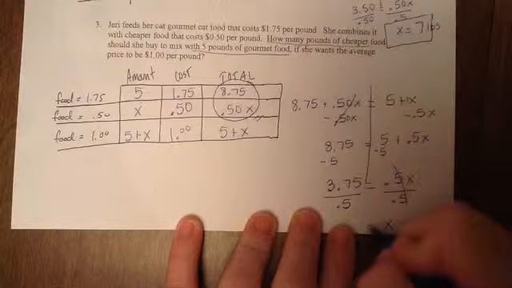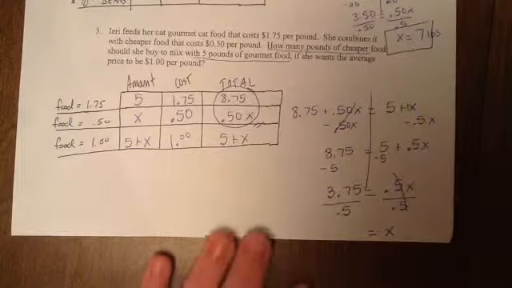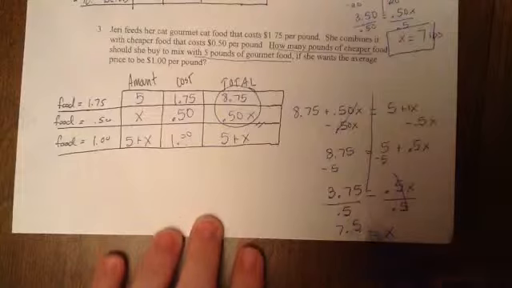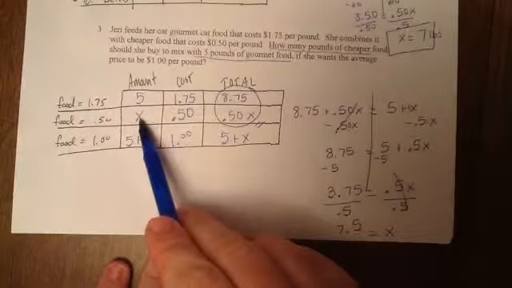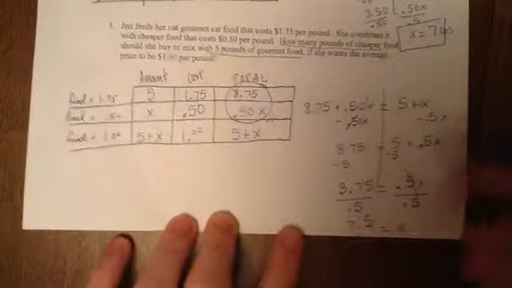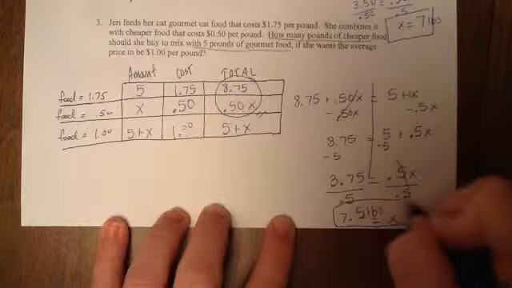X equals top divided by bottom, and we get 7.5. And what was X representing? The cheap cat food. We should have 7.5 pounds of the cheap cat food.